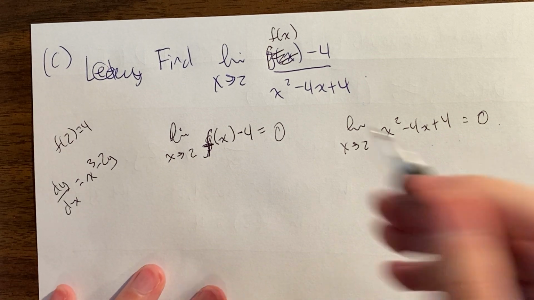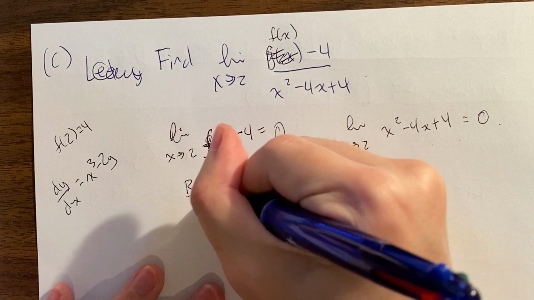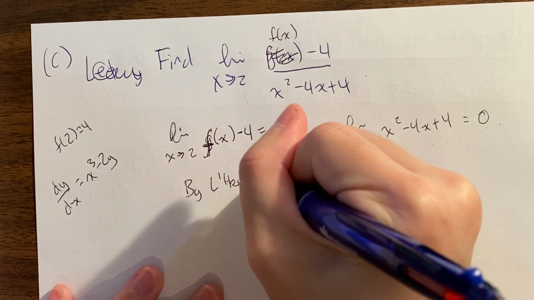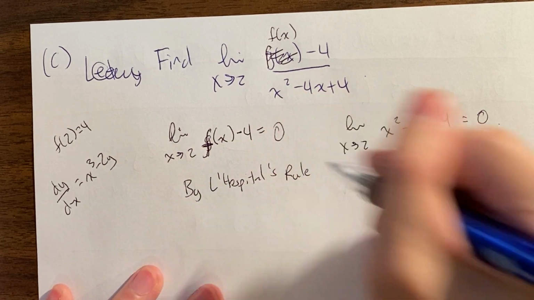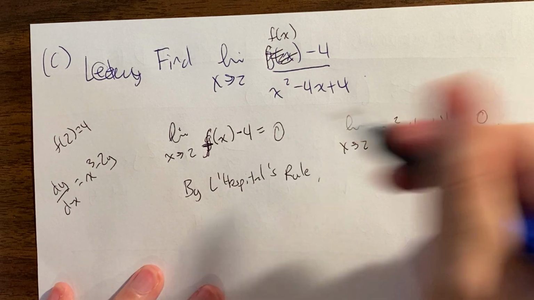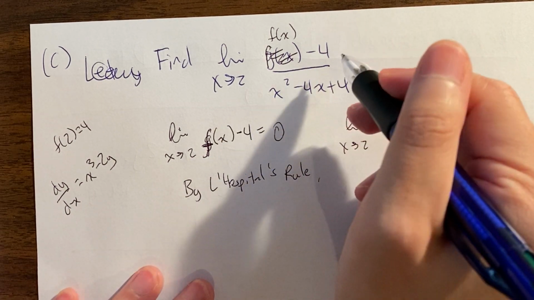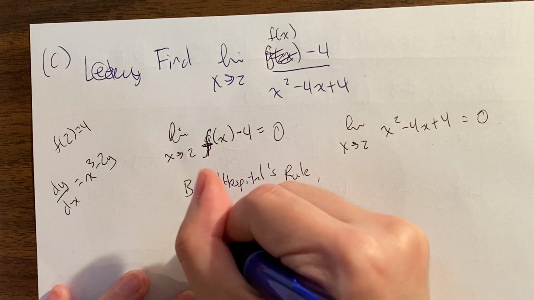So by L'Hopital's rule, we have 0 over 0. Then what you do is you write the original limit.